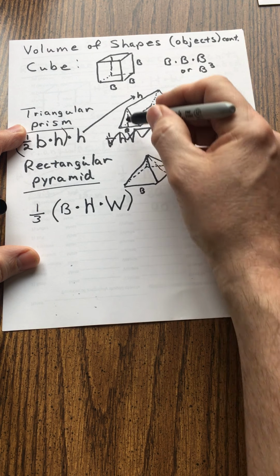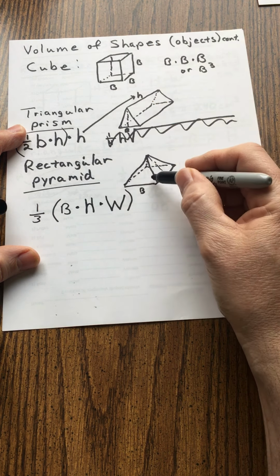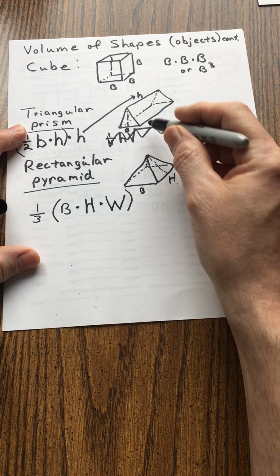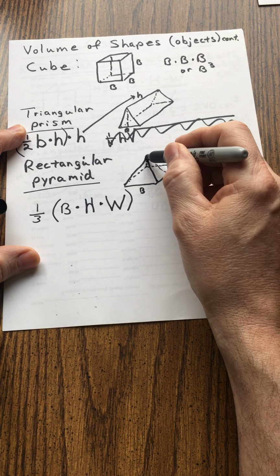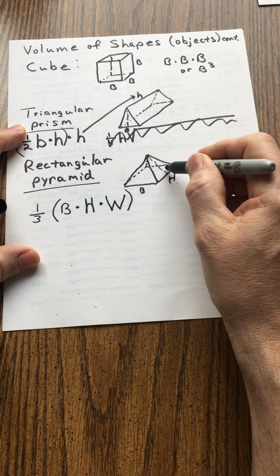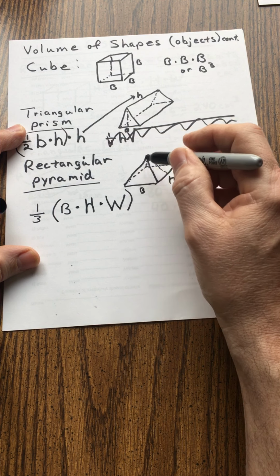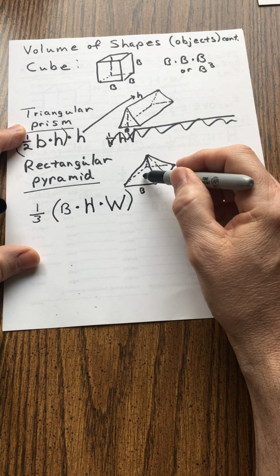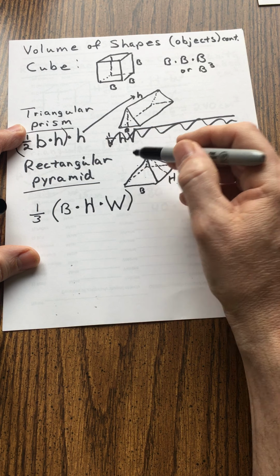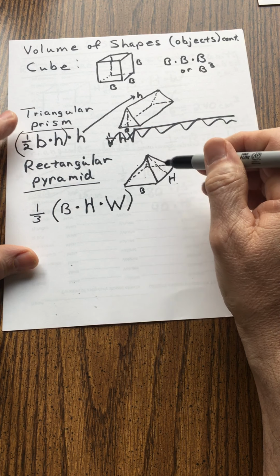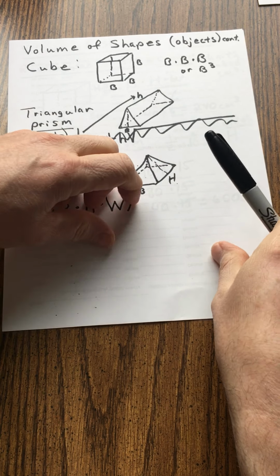Find the area, just like you're doing here. You're finding the area of the base. And then you're looking for the height. Well, in this case, it is running up the length of one of the faces of these triangles. Notice it's a pyramid. It has triangle, triangle, triangle, triangle, 4 triangles because we have a rectangle as our base. Okay?